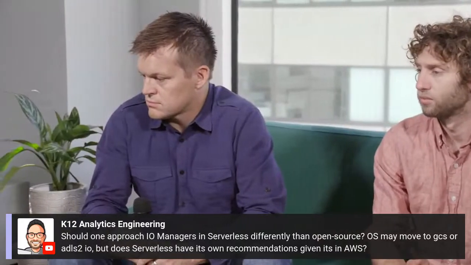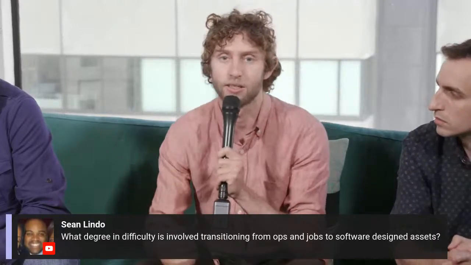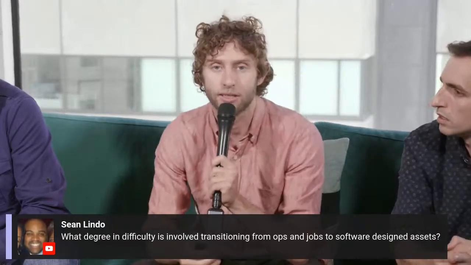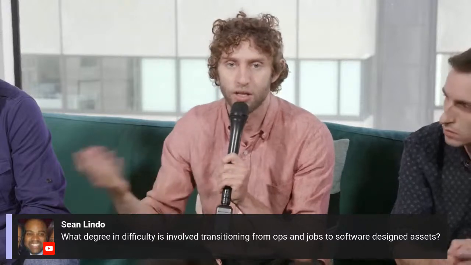Okay. And what degree of difficulty is involved in transitioning from ops and jobs to software-defined assets? I'll let Sandy take this one. Yeah, so we've seen a number of users do it. When we talk about transitioning from ops and jobs, we wouldn't necessarily call it that, because when you're using software-defined assets, you're often using ops and jobs as well. Every software-defined asset has an op inside of it, which is the computation. And you can build jobs out of software-defined assets that materialize those assets on a fixed schedule or in response to some sort of event.